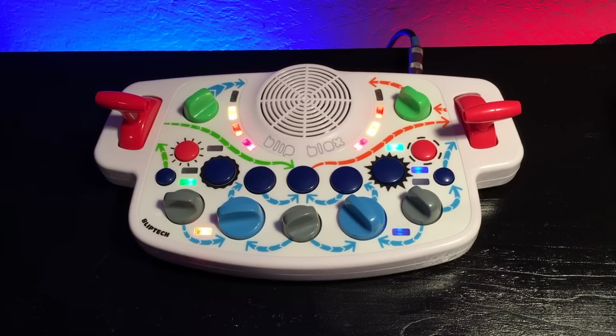Here you can really start to hear all the different types of sound you can make out of the Blipblox. It's a very wide range of sounds, and it should keep you enjoying finding new sounds for a long time.